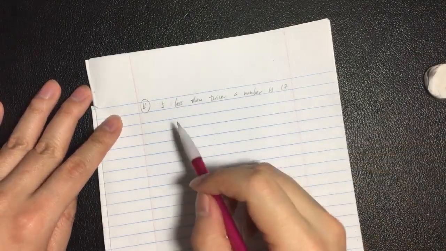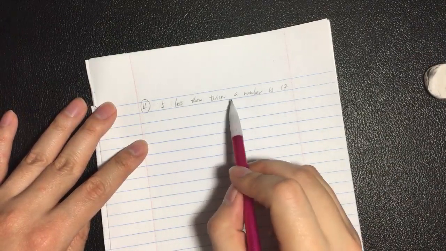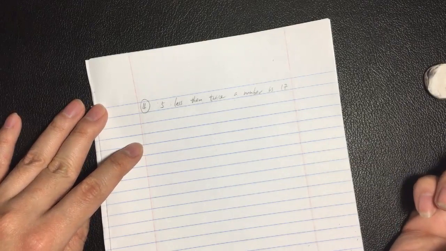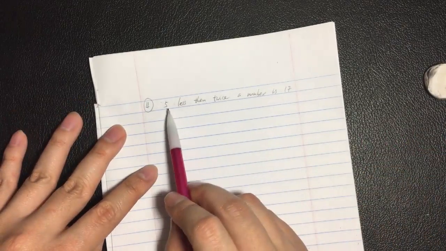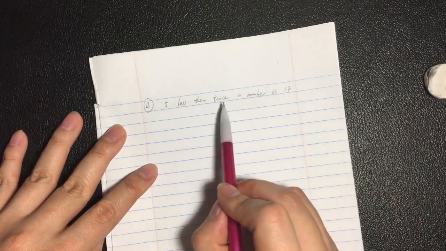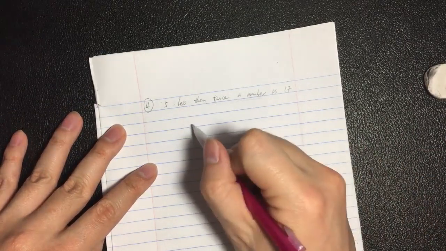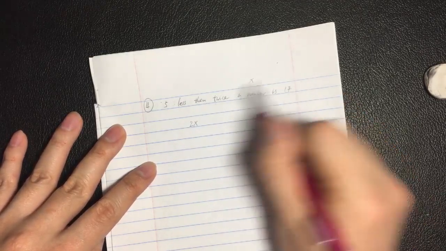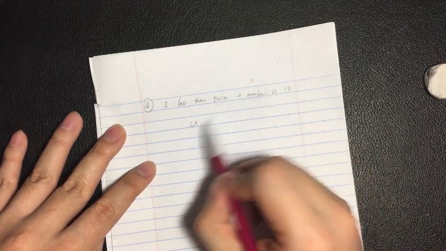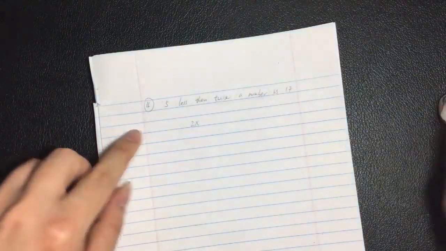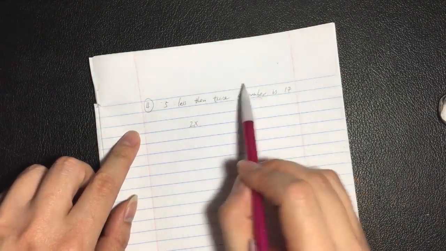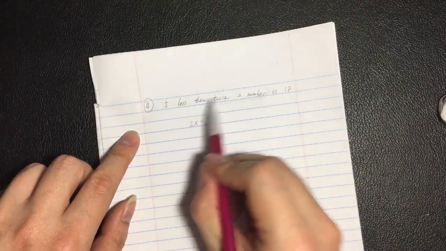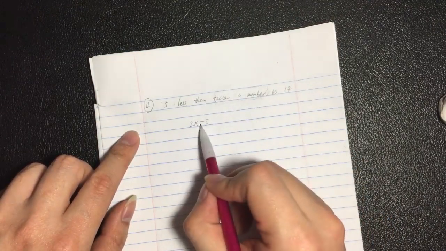Number 4. 5 less than twice a number is 17. Find the unknown number. 5 less than twice a number. Twice a number means 2x. Assume the unknown number is x. Twice a number means 2x. 5 less than 2x means 2x minus 5.